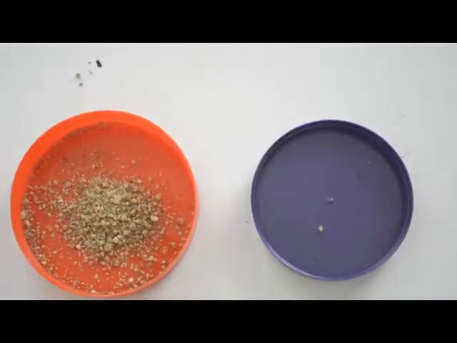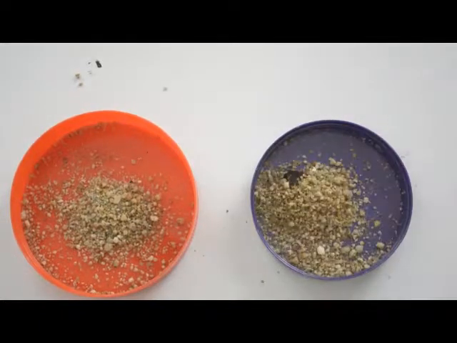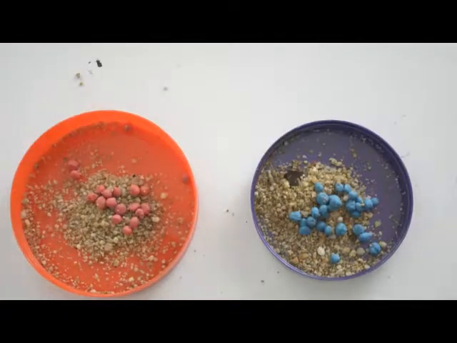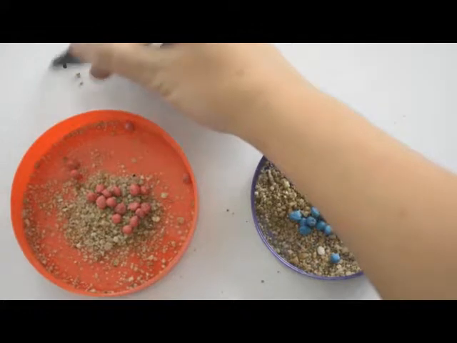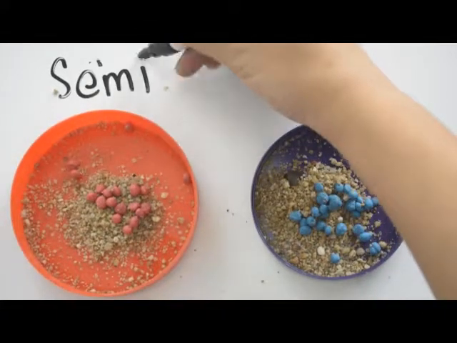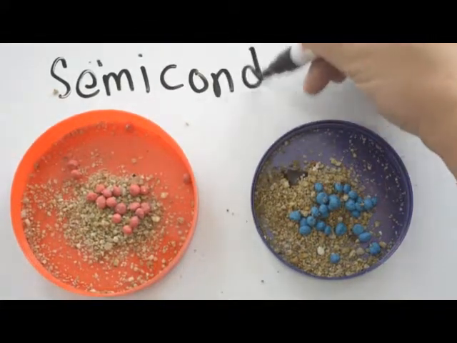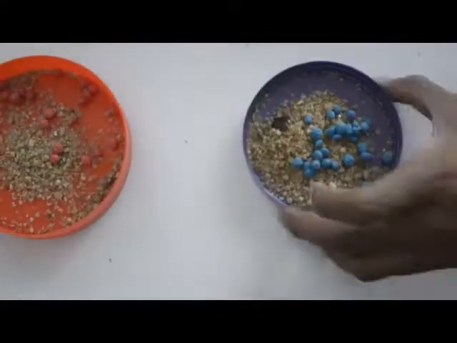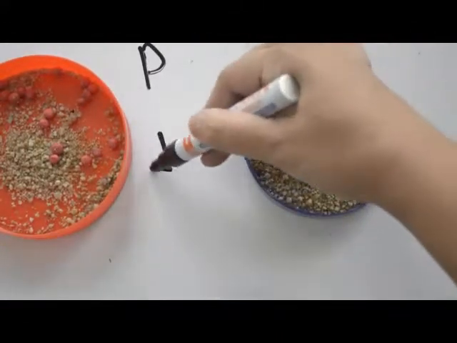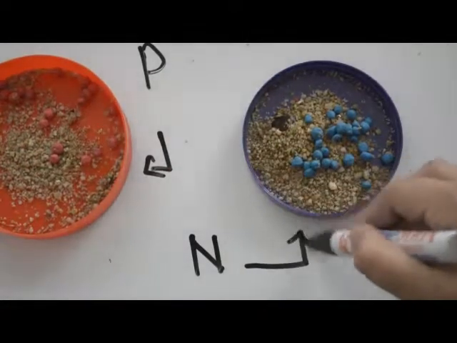There are two ways we can dope an insulator. We can either increase the number of free electrons in the material, or we can increase the free spaces for the electrons to move. These extra spaces are called holes. Semiconductors with more electrons are known as N-type, whereas semiconductors with more holes are known as P-type.